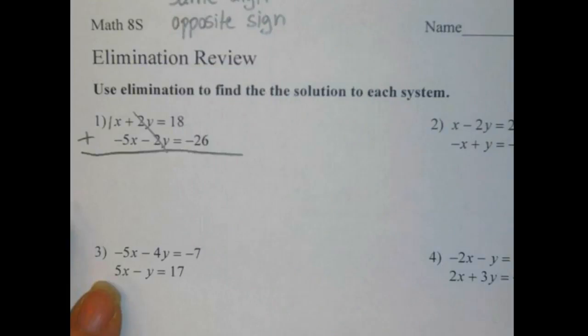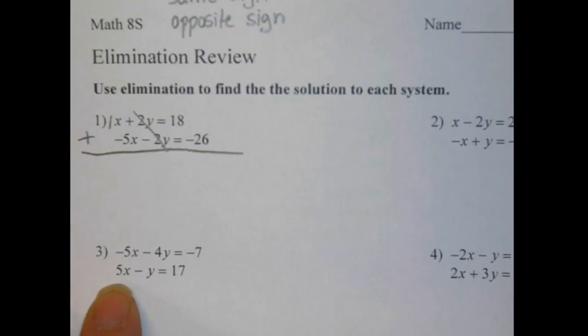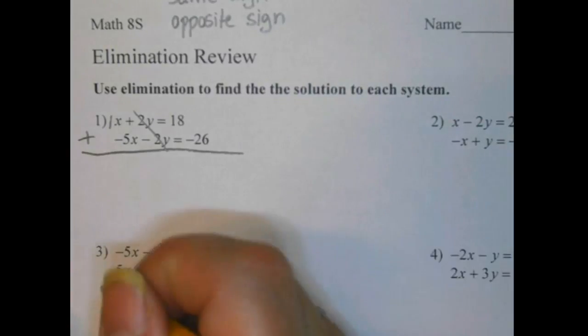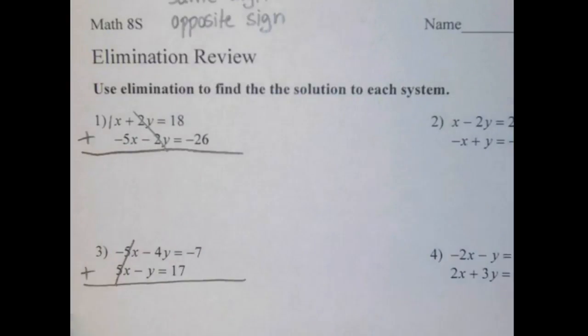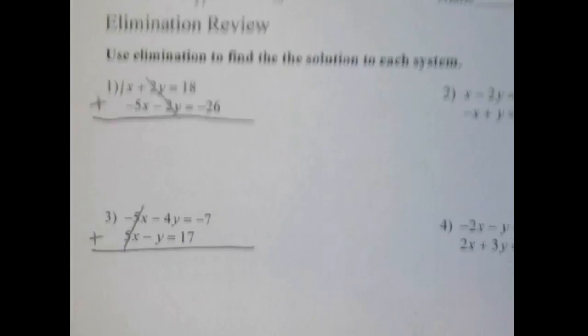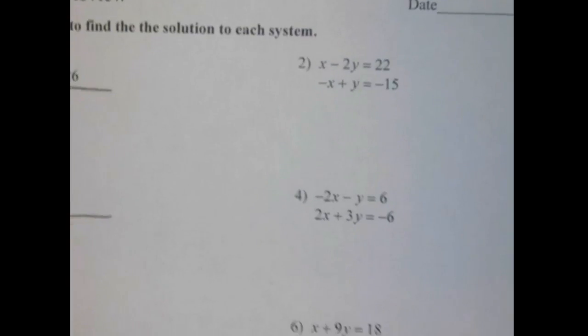Okay? How about number 3? Can I eliminate anything? X or Y? So then I'm going to go ahead and put my plus sign and cross those out, because I can eliminate those. Okay. How about number 5? I can eliminate my x's, right? Same digit, opposite sign. So I'm going to go ahead and do that. Okay. Do 2, 4, and 6. See if you can figure out what you can eliminate.